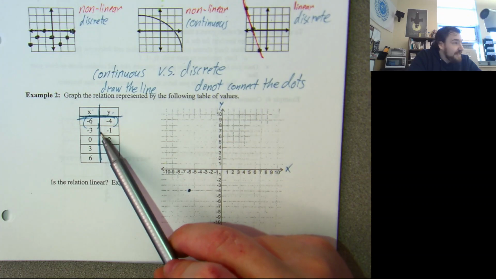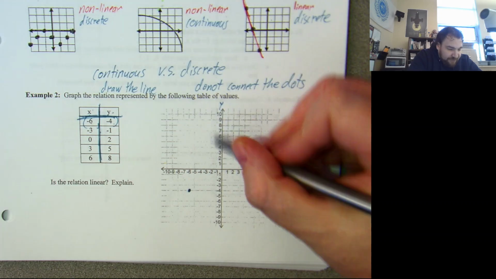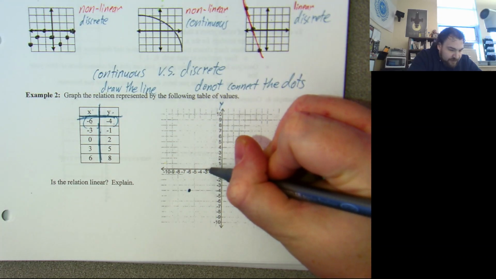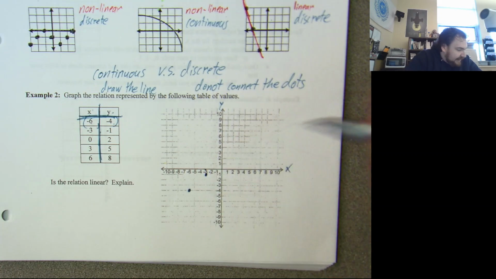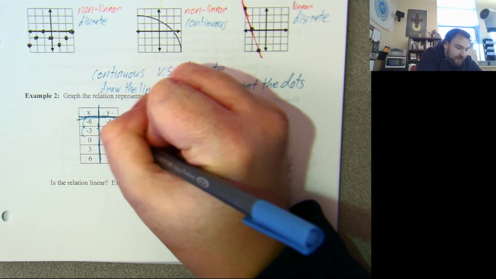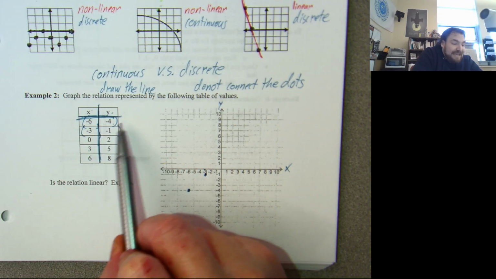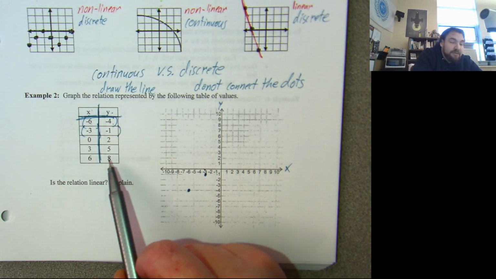The next point is going to be -3, -1. So if I have -3, I'm going to go left 3 from the origin and down 1. It's going to be that guy right there. I'm treating each one of these rows in the table like coordinates.